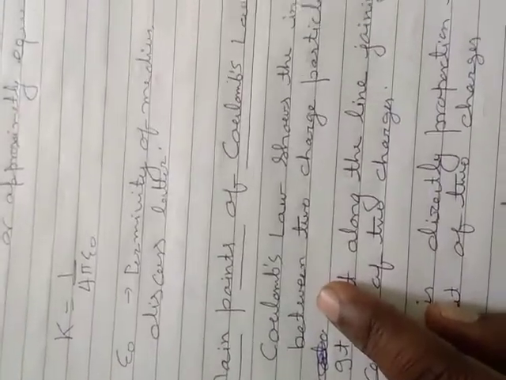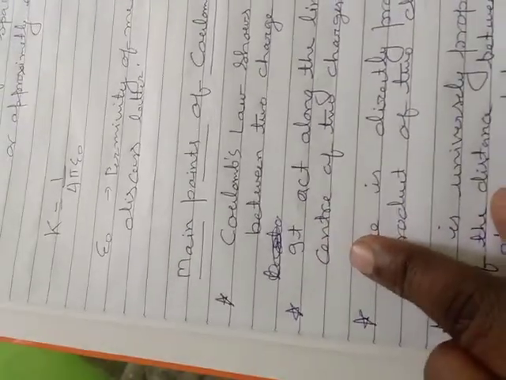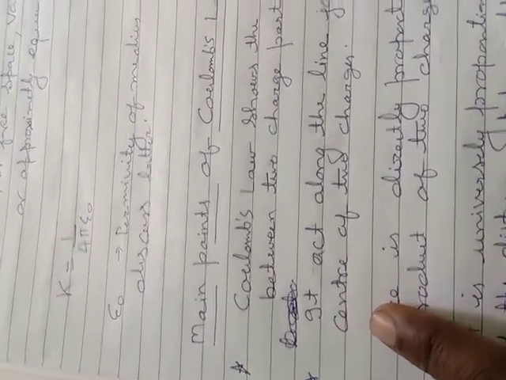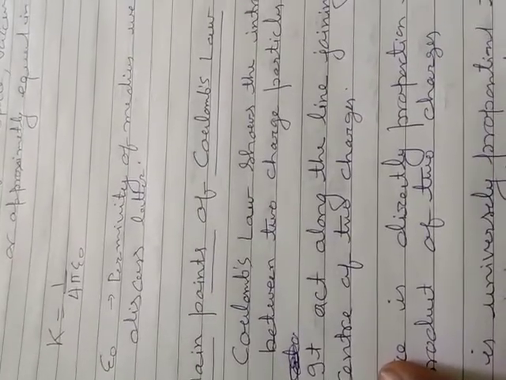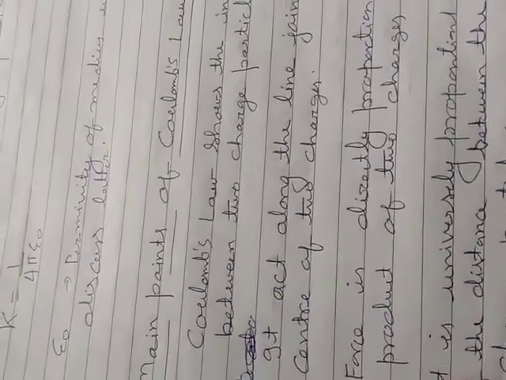Some more things. What are the main points of Coulomb's law? First, Coulomb's law shows the interaction between two charged particles. Second, it acts along the line joining the centers of the charges. Third, force is directly proportional to the product of two charges.